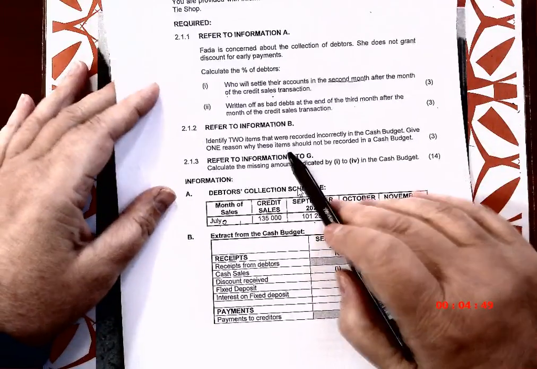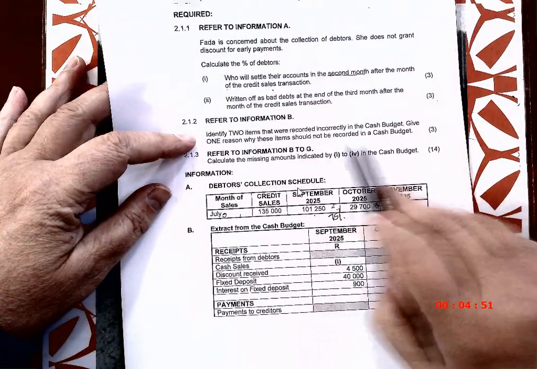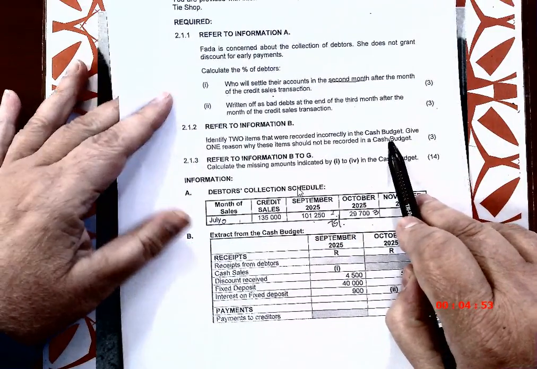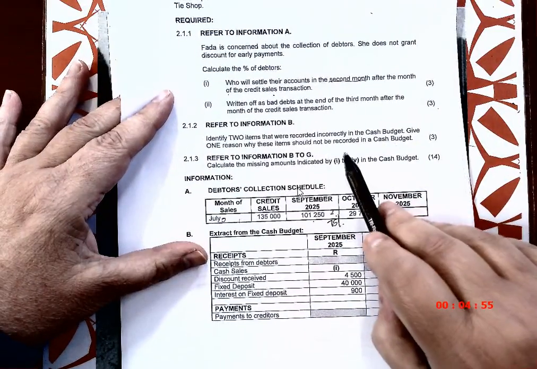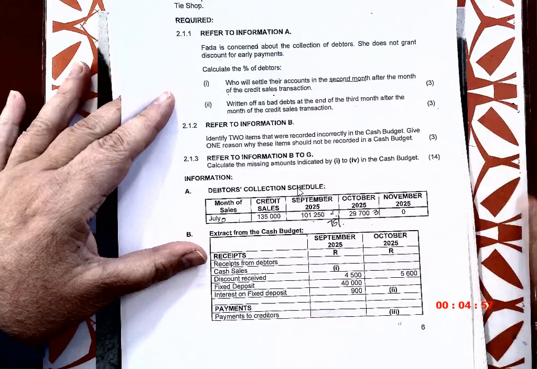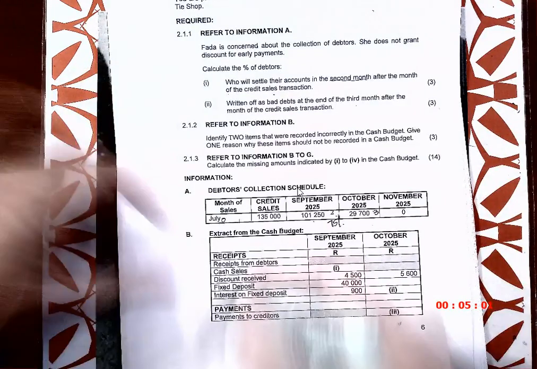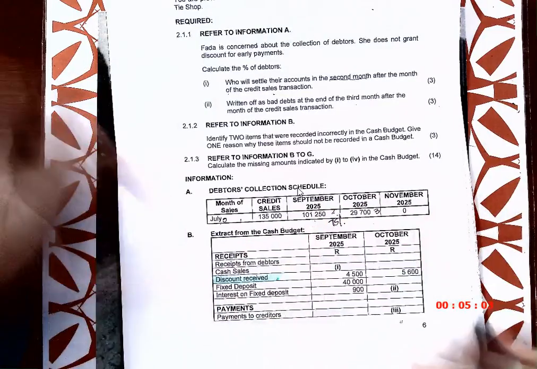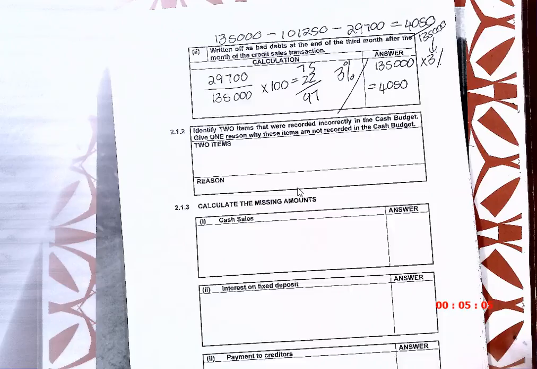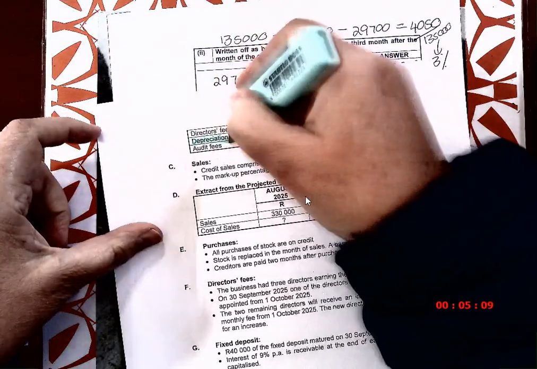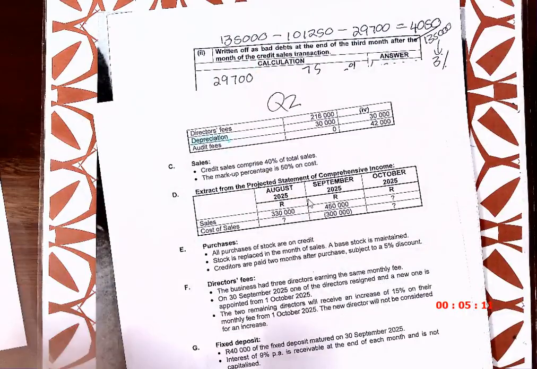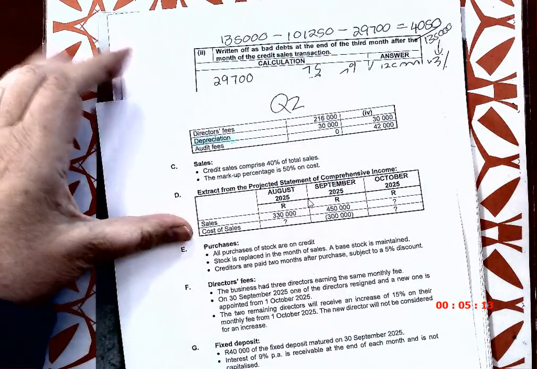Identify 2 items that were recorded incorrectly in the cash budget. Give 1 reason why they should not be recorded in the cash budget. So if I look here, discount received is 1. And depreciation is 3. Next page, depreciation. So why shouldn't they be recorded? They are not cash.